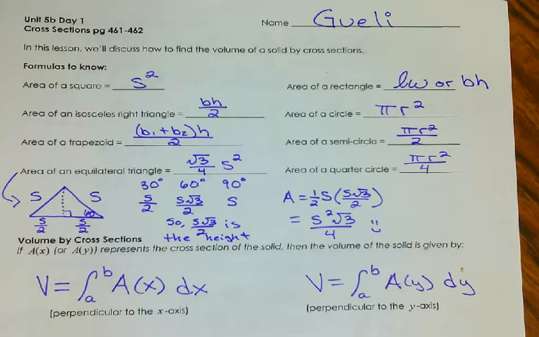So notice here with the volume by cross sections, we can integrate with respect to x or with respect to y, depending on whether your cross-section is perpendicular to the x-axis or perpendicular to the y-axis. They will tell you in the problem. And so our volume formula, we're going to integrate from left to right of the area. So we're integrating the area, and that should make sense because, again, we're going from the area and then kind of giving it that extra dimension. We're adding all those areas together, and that's where we get that integral. Remember, your integral is repeated addition, so that part should make sense there.